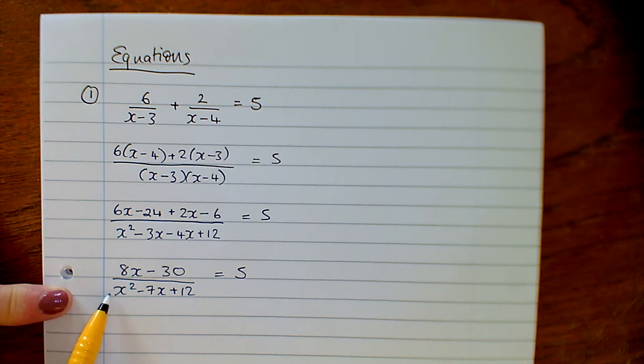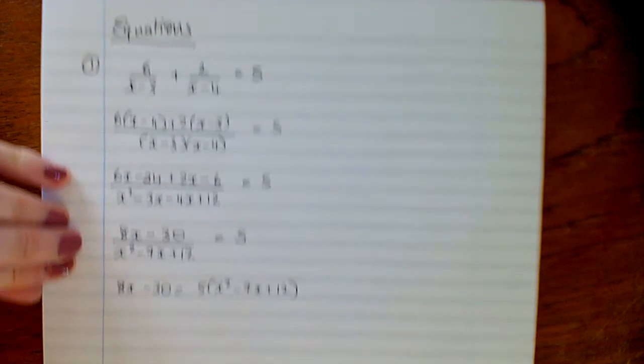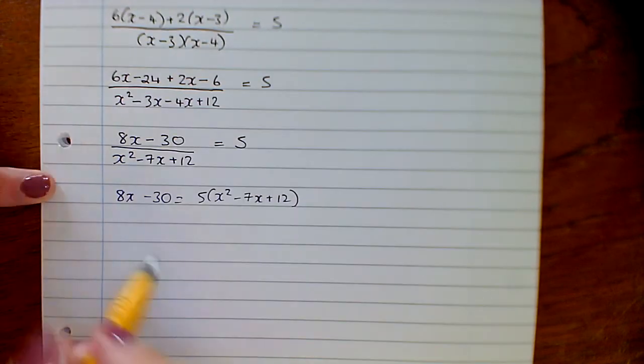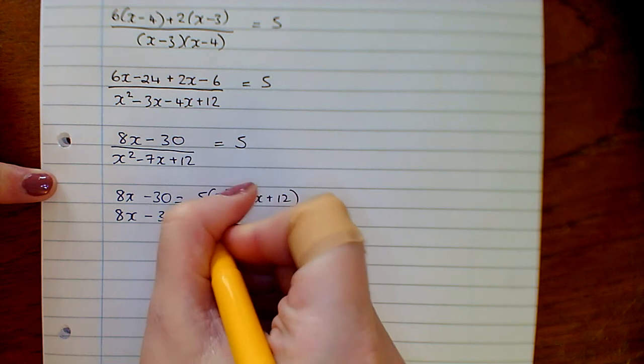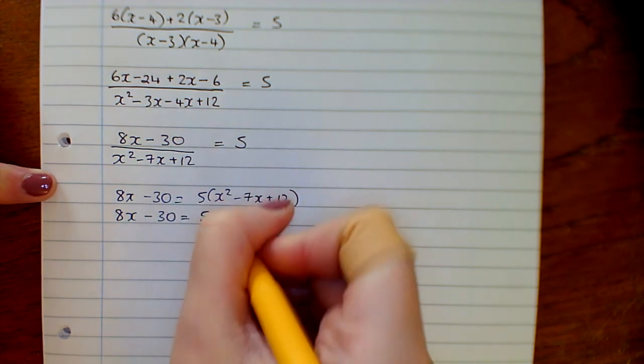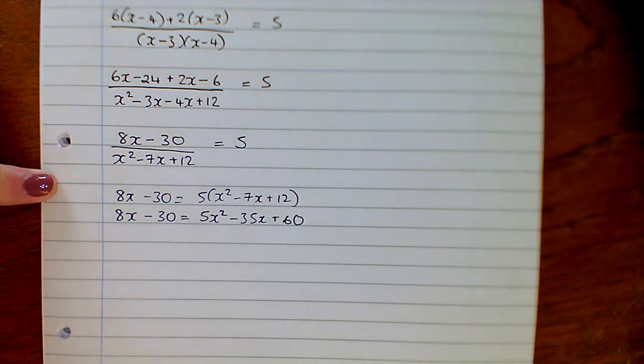Now I'm going to bring the denominator across to the other side, so we get 8x minus 30 equals 5 upon x squared minus 7x plus 12. We want to then multiply out our bracket here, so we get 5x squared minus 35x plus 60.